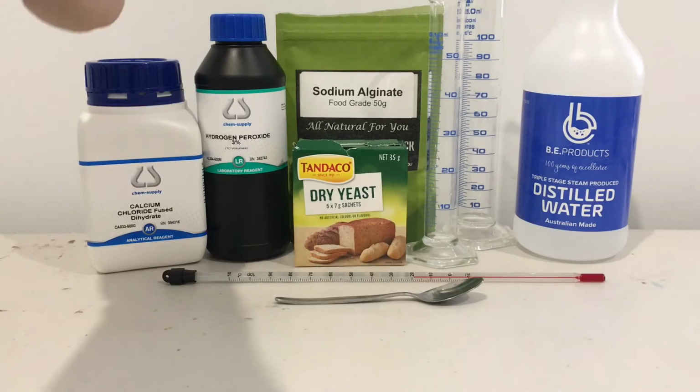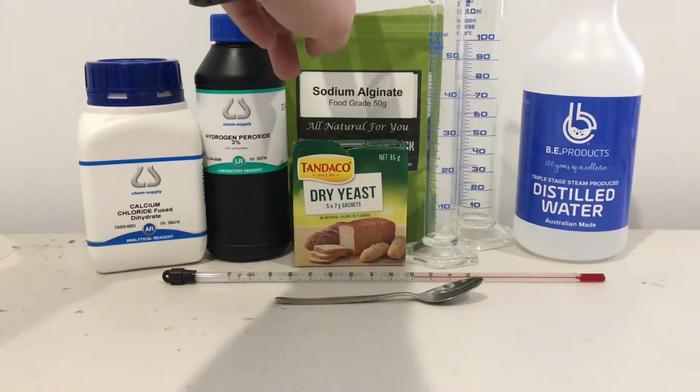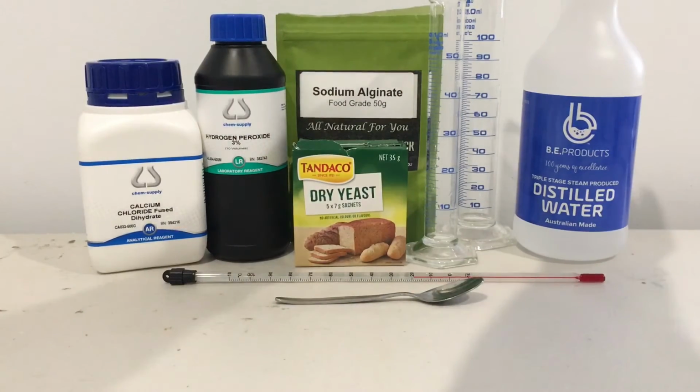Starting from the left, I have calcium chloride, hydrogen peroxide, dry yeast, sodium alginate. I've got a couple of measuring cylinders, distilled water, a spoon and the thermometer.